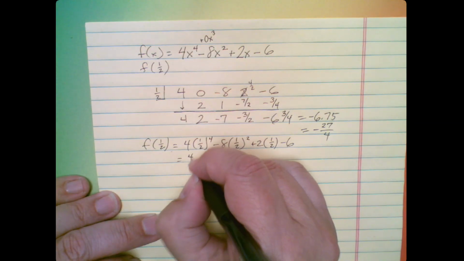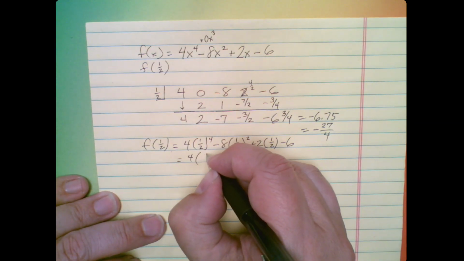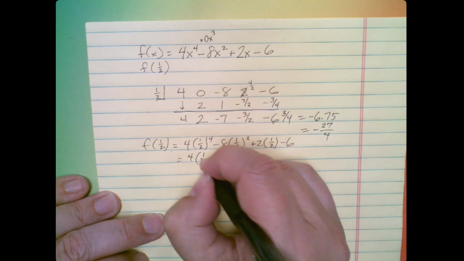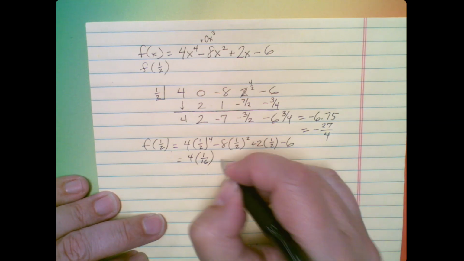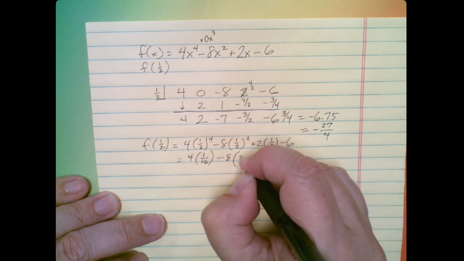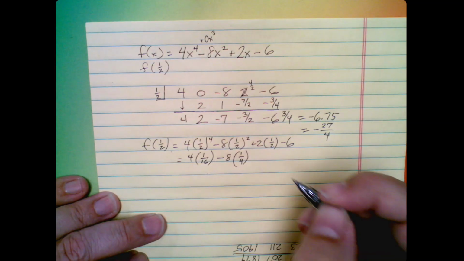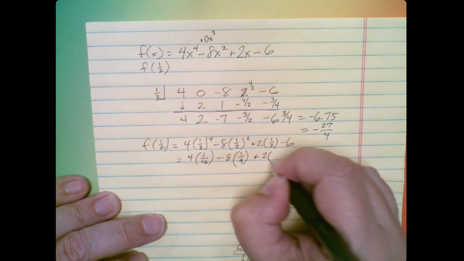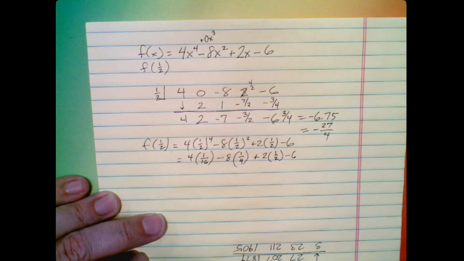Well, this is 4 times 1/2 times 1/2 times 1/2 times 1/2. That's 1/16, minus 8 times 1/4 plus 2 times 1/2 minus 6.